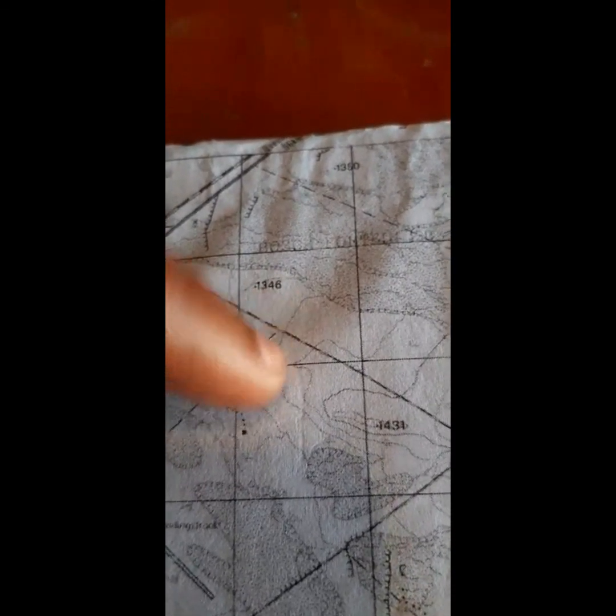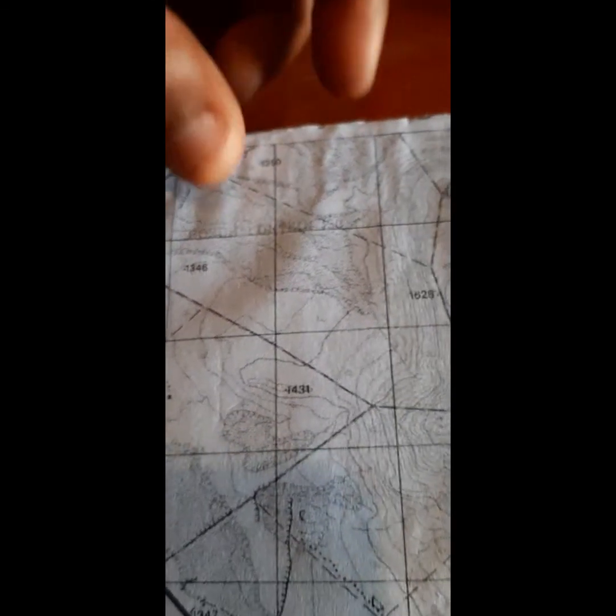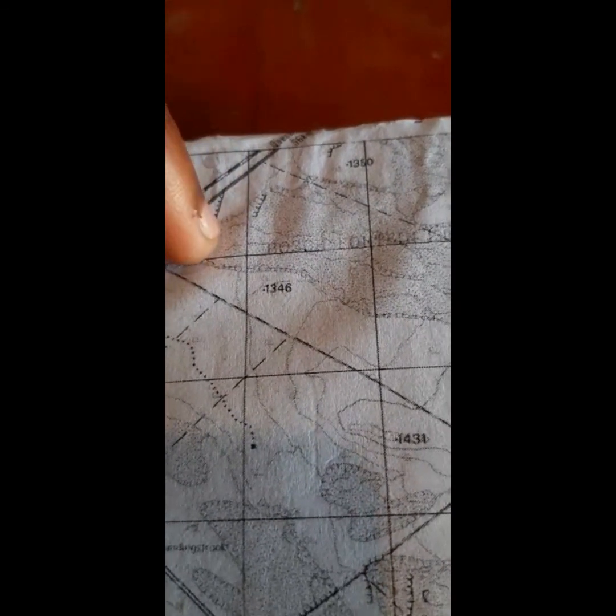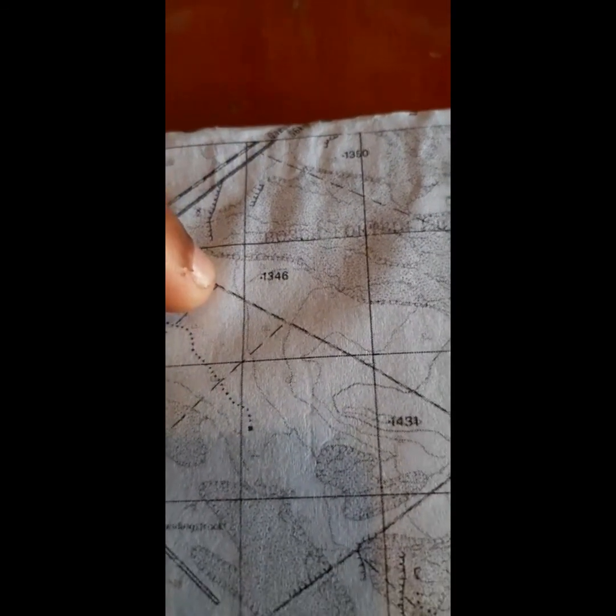As you can see here, the height of this land here is 1,246, which is the spot height, the fourth landform. The last but not least landform I would like to mention is right over here, which is the terrace. The terrace is also a landform that is found on this topographical map of Bushfontein.